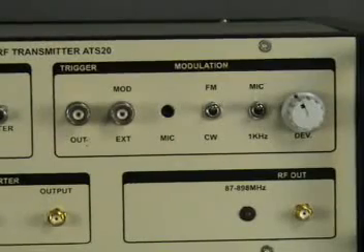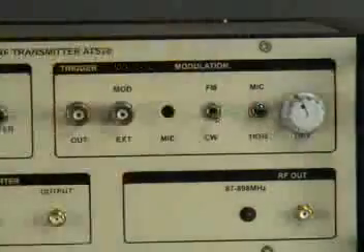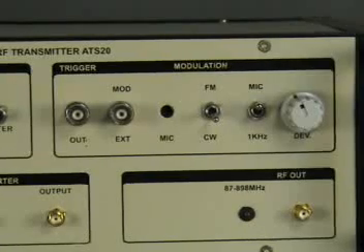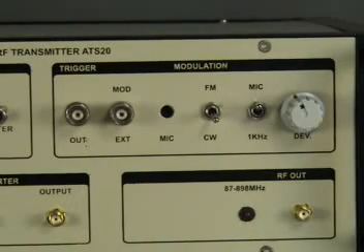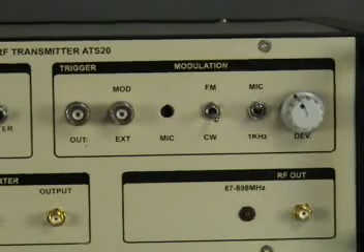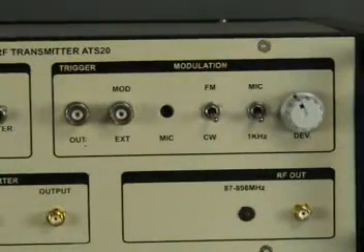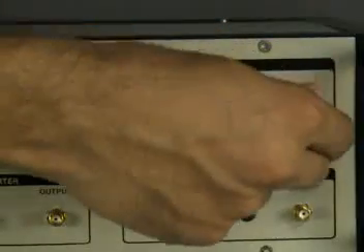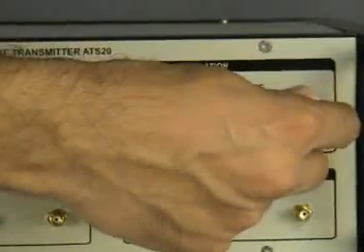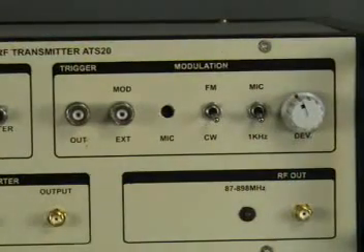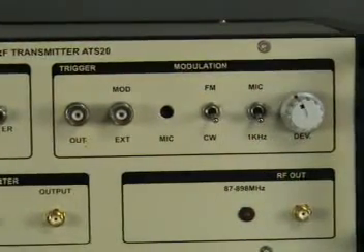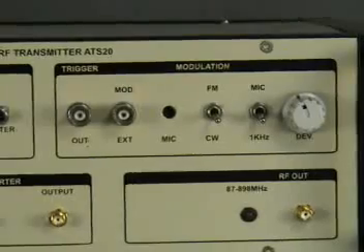Normally the measurements of antenna are carried out in CW mode, so we will keep this switch in CW mode, and while transmitting the test tone we can keep this mic 1 kHz switch down, that is at 1 kHz, and we can keep the FM deviation at an adjustable level so that we can hear a clear test tone at the received output.